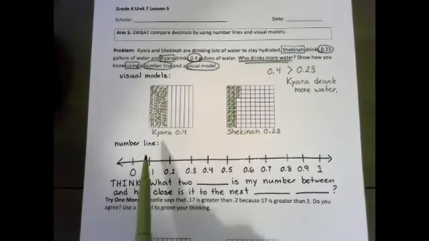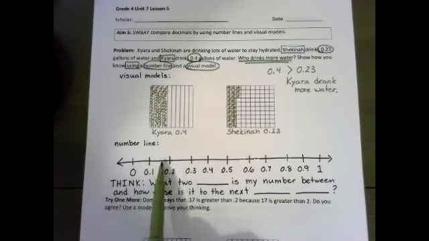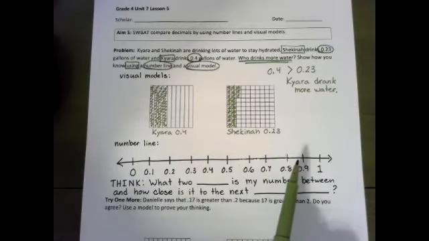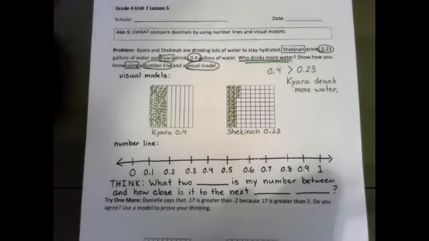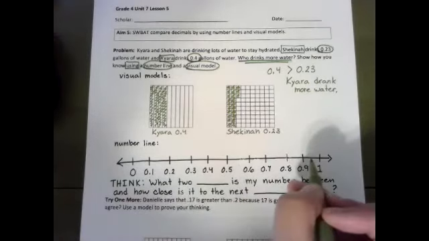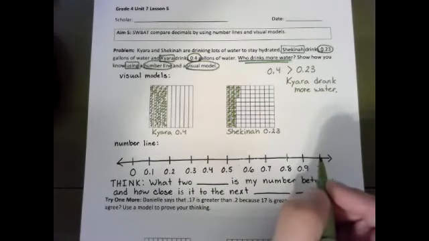Let's count our intervals to make sure. Remember, count the spaces, not the lines. 1, 2, 3, 4, 5, 6, 7, 8, 9, 10. Did we get it right? That's awesome. When we are representing decimals on a number line, the first step is to think about what whole numbers the decimals are between, and then partition each interval into 10 parts to represent tenths, just like we did here. How would we represent each decimal on the number line?